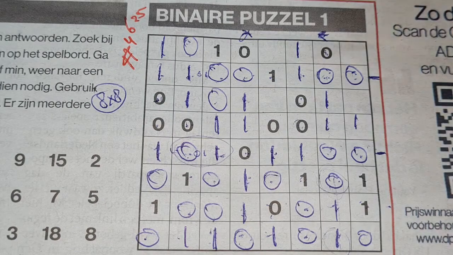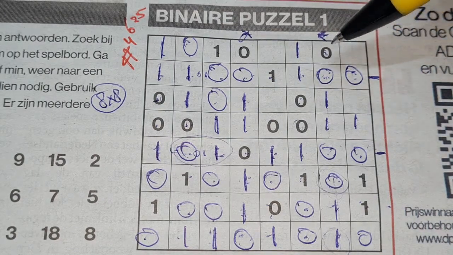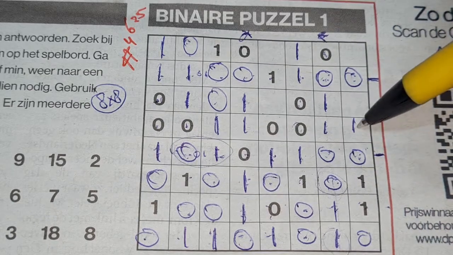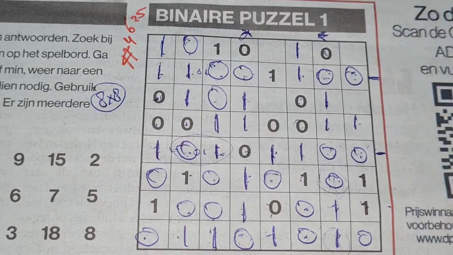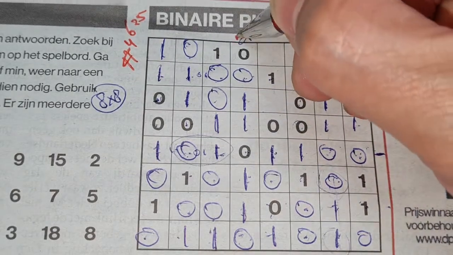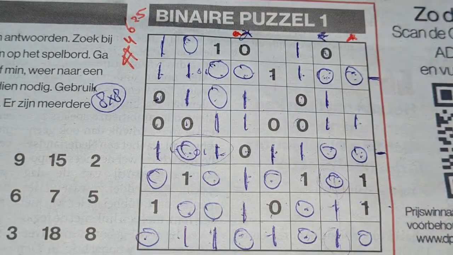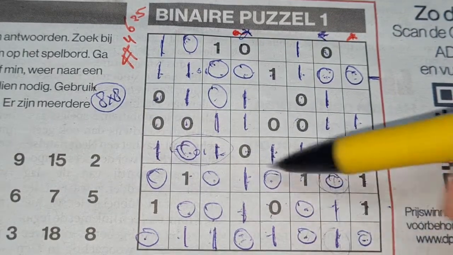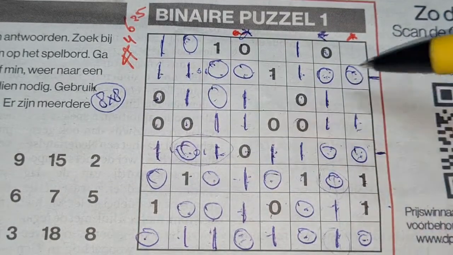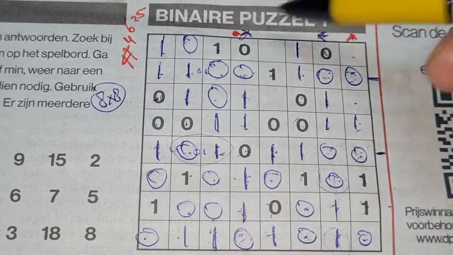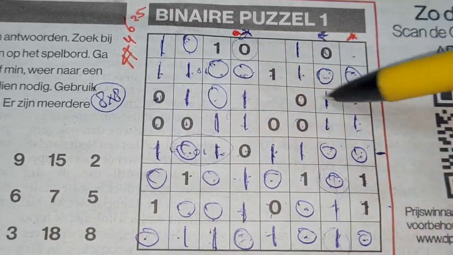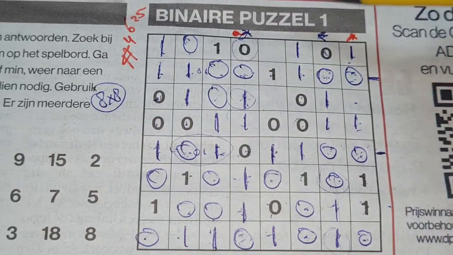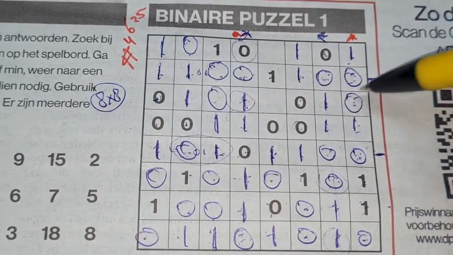Wow. Compare again. Yeah. With this column and the last column. 1, empty box. Empty box. So we need to switch these two digits. We have an O here, this should be a 1. We have a 1 here, this should be an O.